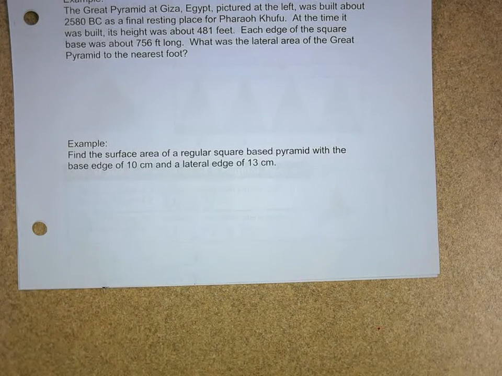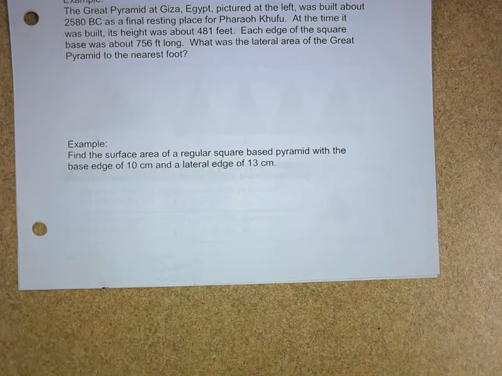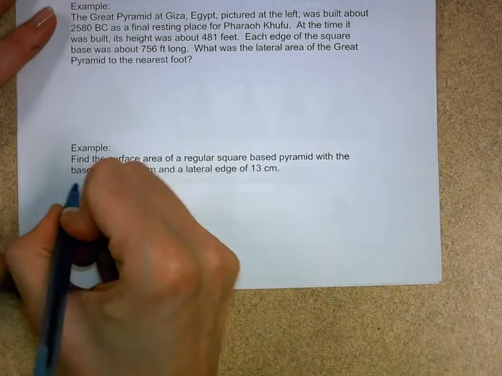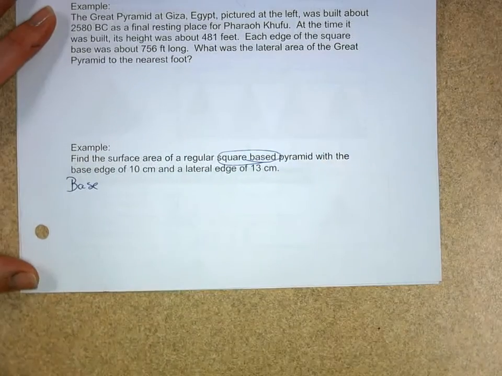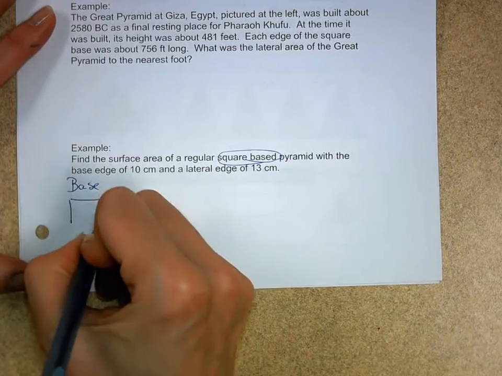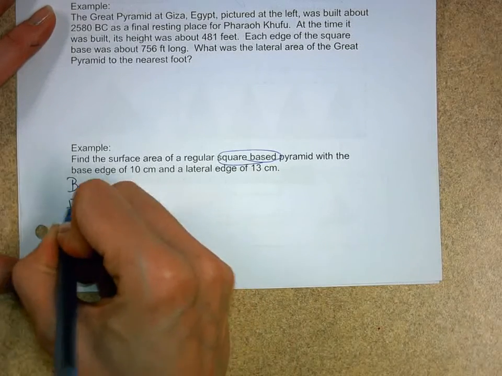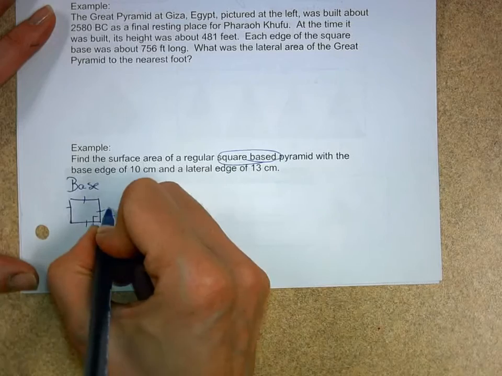It says find the surface area of a regular square-based pyramid with a base edge of 10 centimeters and a lateral edge of 13 centimeters. Well, the cool thing is when this works out, we still do our base, and this time we know the base is what? A square. All right, so we have our square. All right, it's 10.